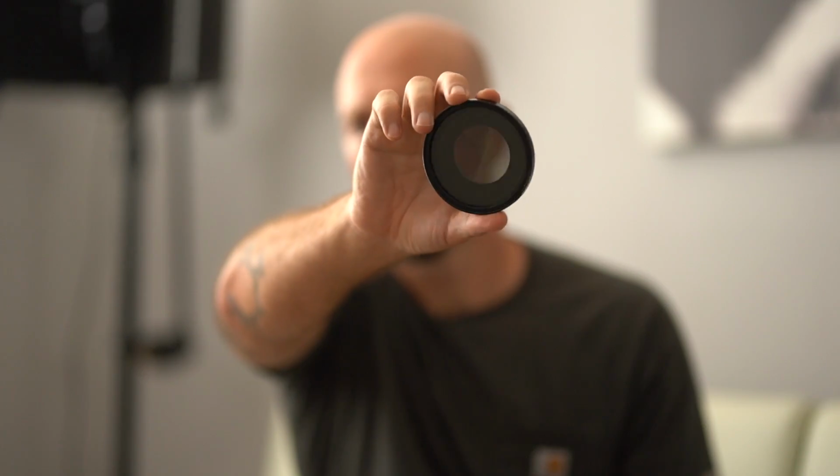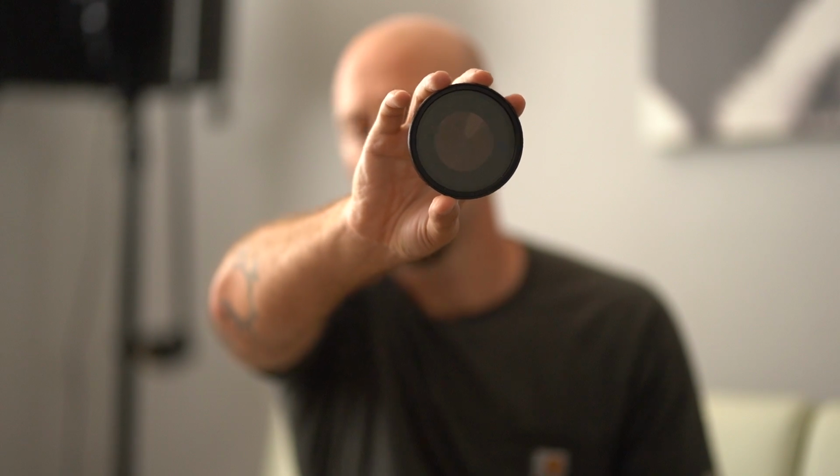Now, I knew right away that if I was going to do this, I was going to have to do it a little more seriously. Now, this is a variable ND, and it allows you to control the amount of light that is coming into the lens. I want to shoot wide open so that I can get a super shallow depth of field. So that's why I use a variable ND.